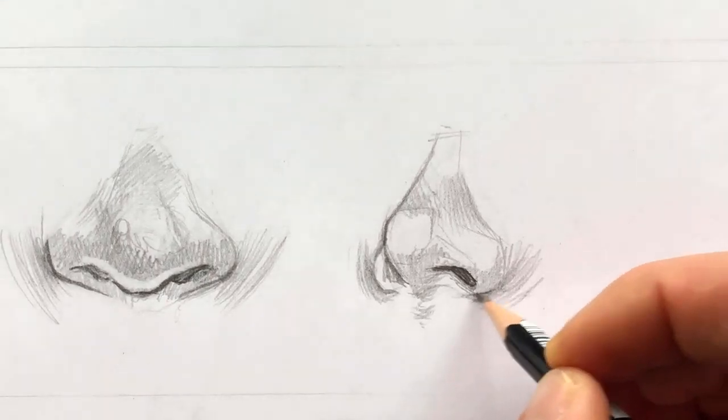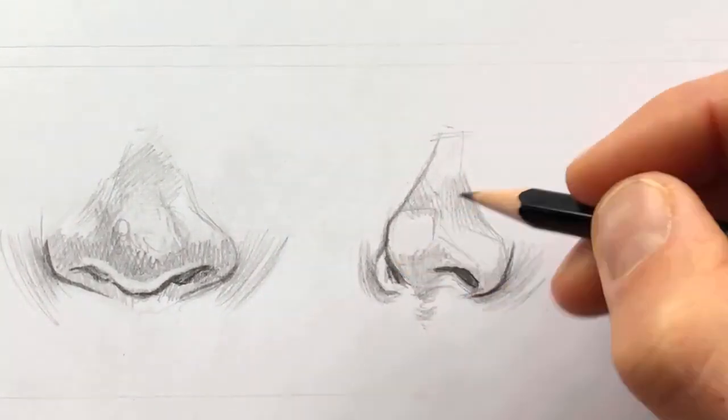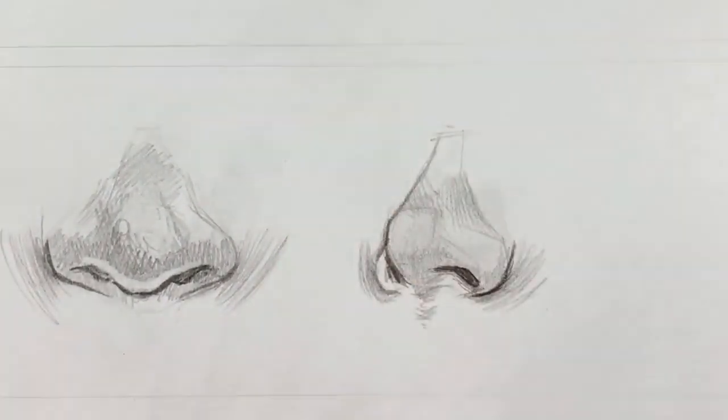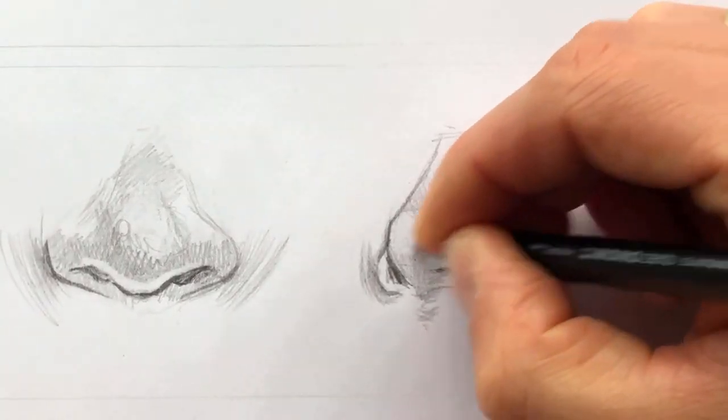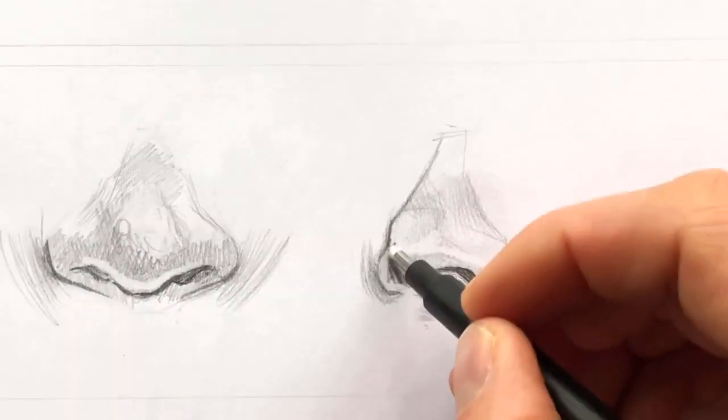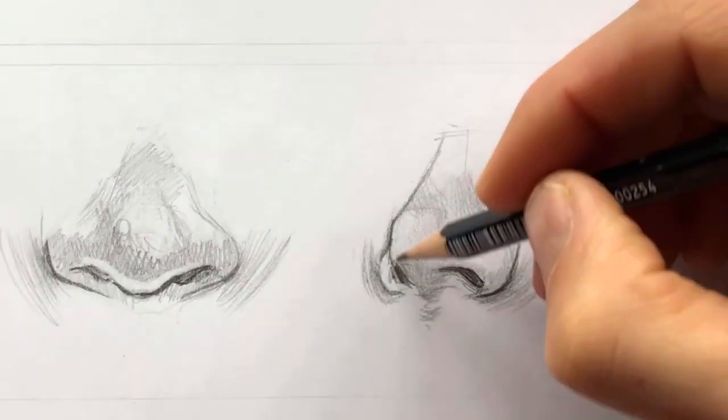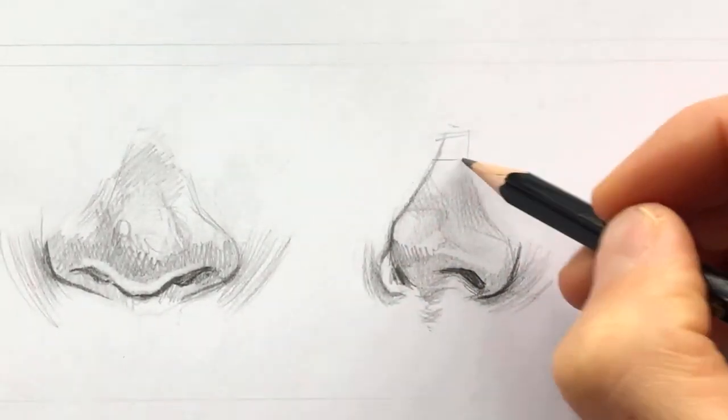Okay, I must admit that this nose drawing isn't perfect, but I think it's quite enough to show you what I mean. And the finishing move for that one is just to erase the highlights at the tip of the nose.